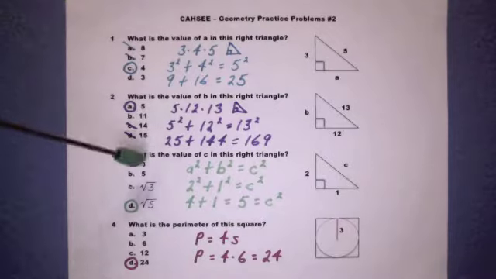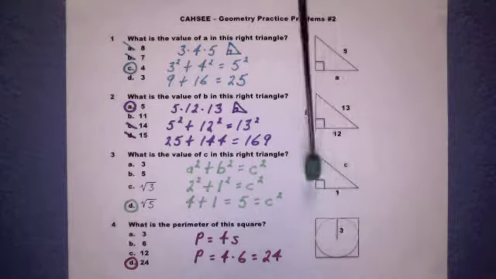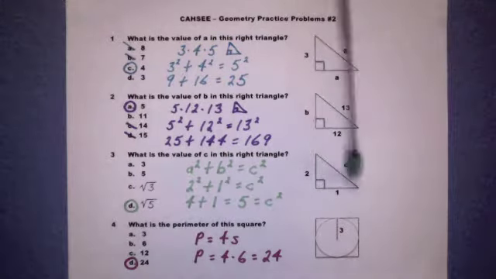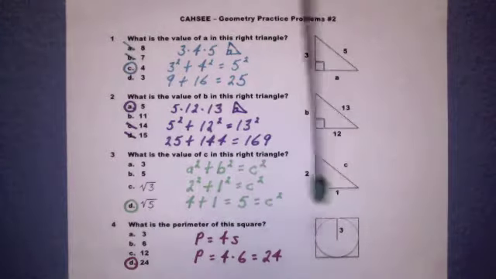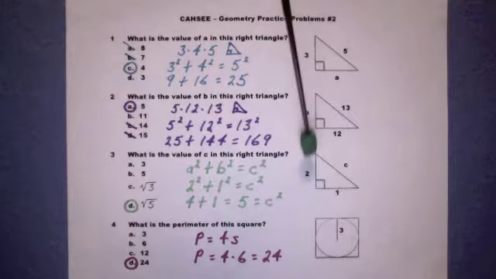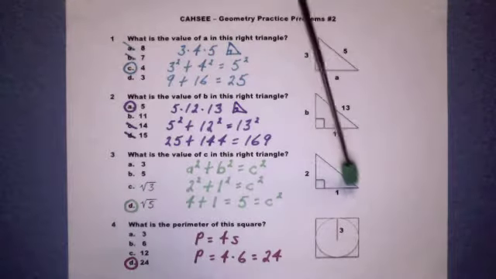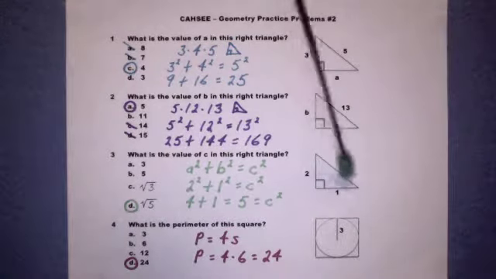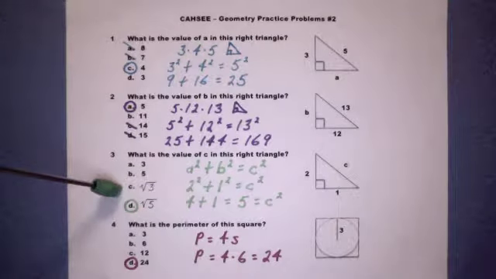You can also eliminate A for sure because 2 plus 1 is 3. We don't add these two sides to find the hypotenuse. We square this side and square this side and add those two numbers together to find this side squared. Not the length of this side, but this side squared. So then we have to take the square root of that. So most likely the answer is C or D. We now have a 50% chance of getting this question correct.